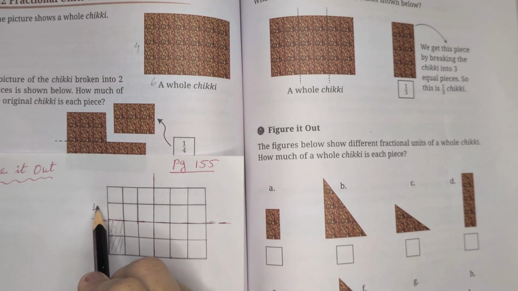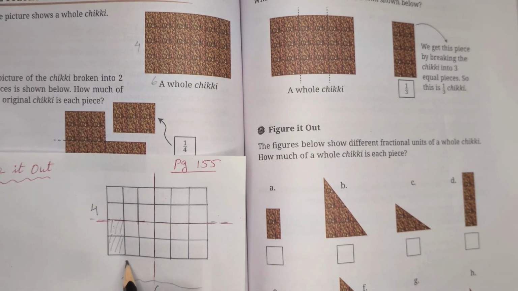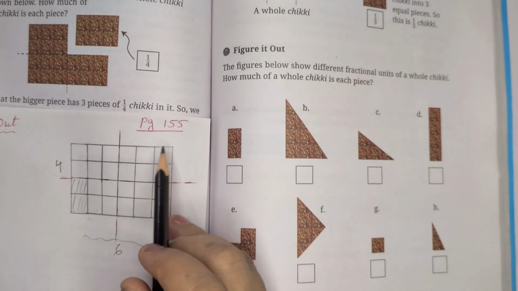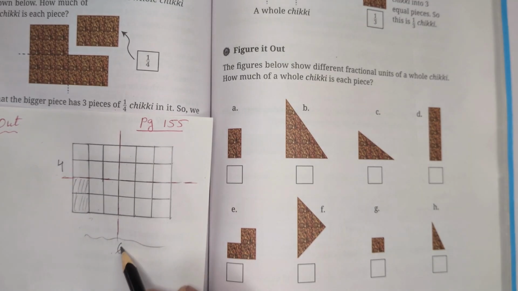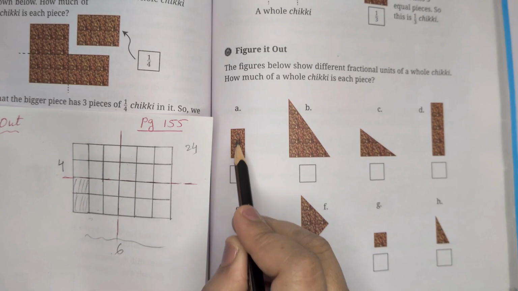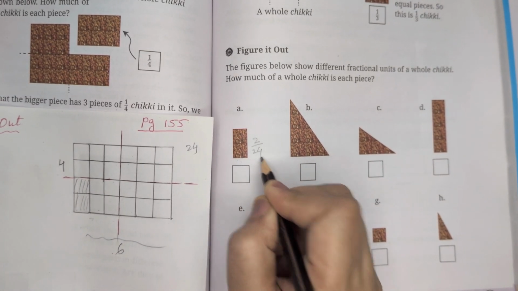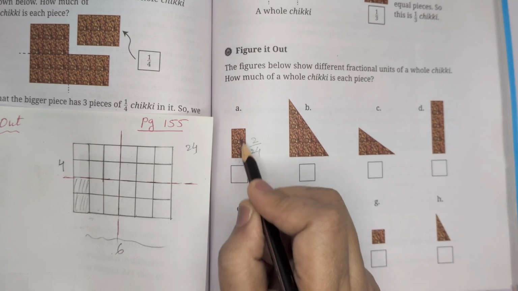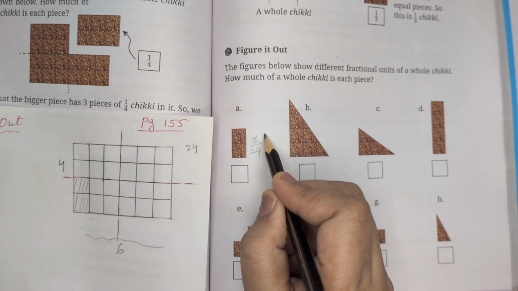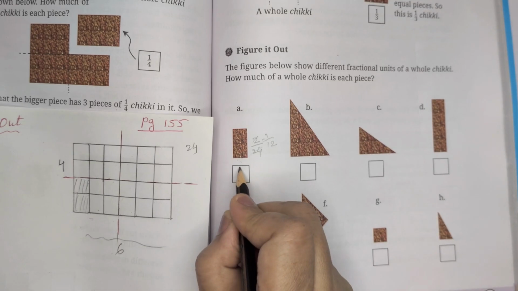This side 4 parts and down 6 parts. So here we can see a total of 4 into 6, 24 parts are there. Total 24 parts, and 2 parts are out of that. So 2 parts out of 24. We can simplify that. Dividing by 2, 2 by 24 gives 1 by 12. So we can write 1 by 12.